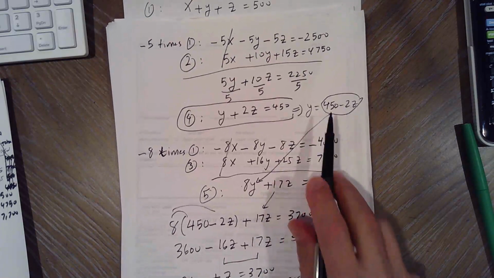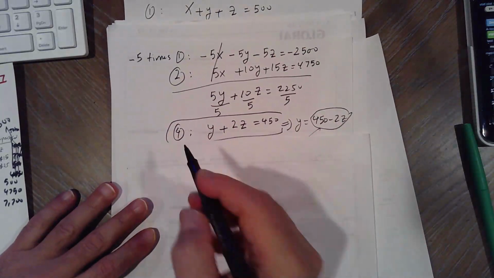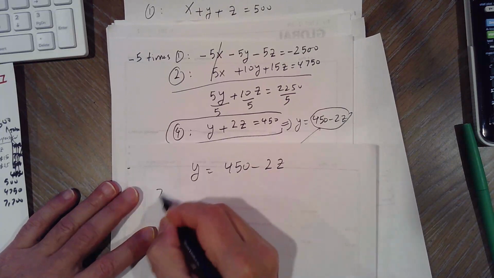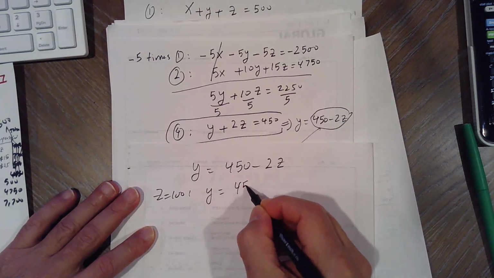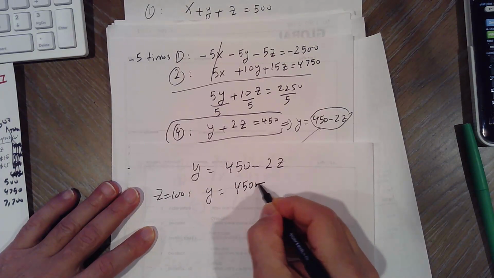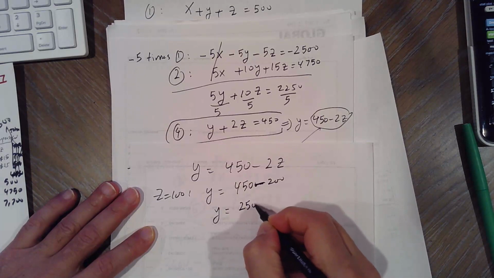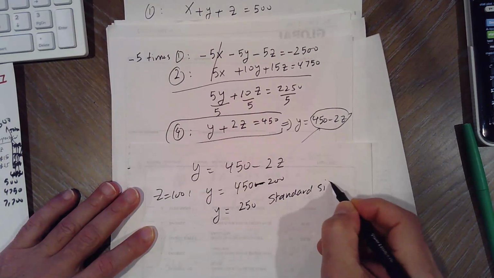And then y is 450 minus 2z, so let's find y. z is 100, so y is 450 minus 200. They're going to make 250 standard size puppets.